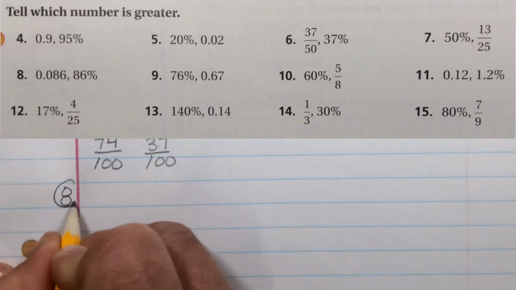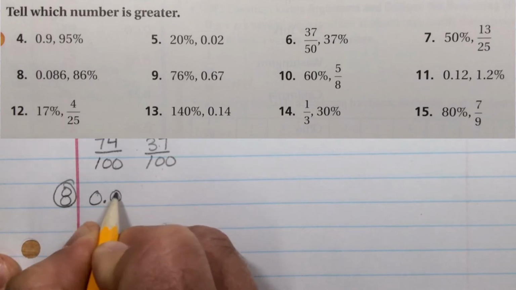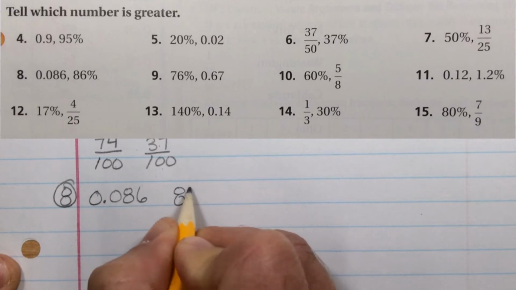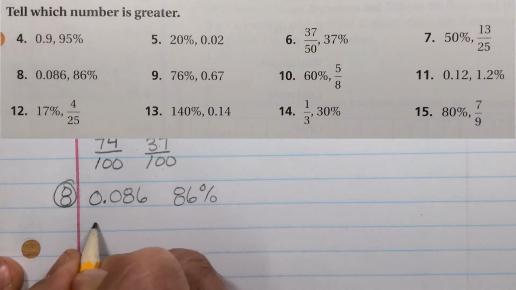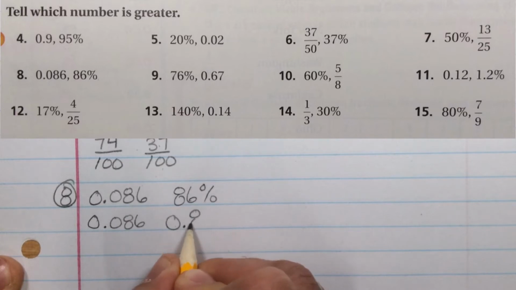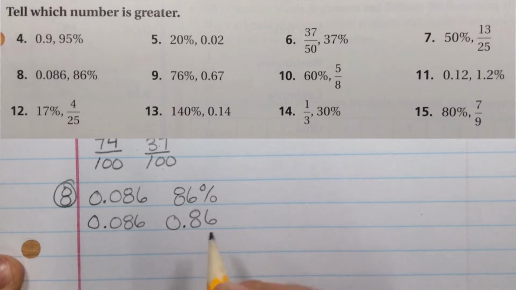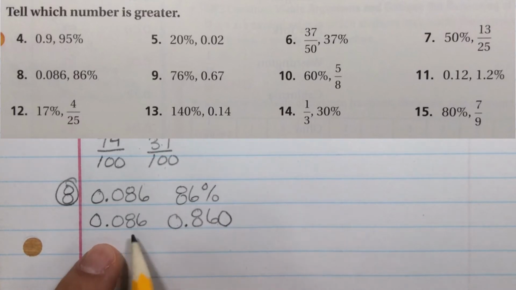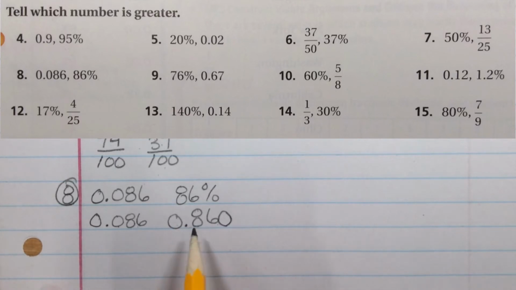Number 8. We have 0.086 and 86%. Yay! We can just go decimals and don't need a fraction. So 0.086, and moving the decimal two places would make this 0.86. That's pretty easy to decide which one's bigger, but I do like to annex a 0 so they both go 3 numbers behind the decimal. This is 86 thousandths. This is 860 thousandths. You can just look to the first number behind the decimal. That's where you make your decision before you look at everything else. Kind of like when we alphabetize a word. You just go one letter at a time. So this has 0 tenths and this has 8 tenths. No matter what happens after that, this number is already larger.